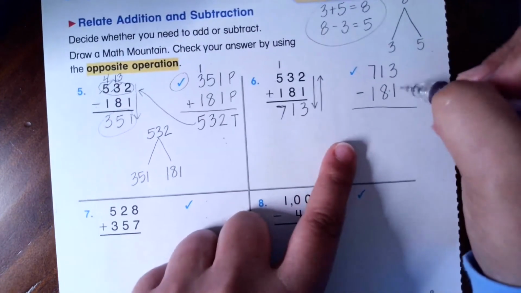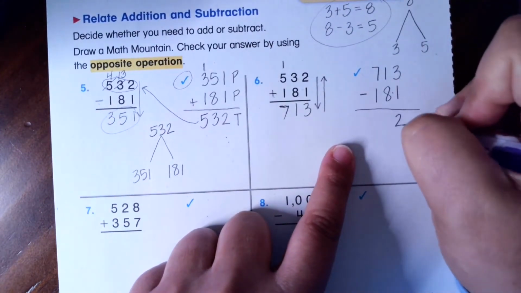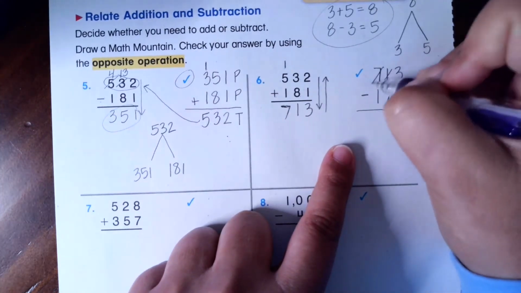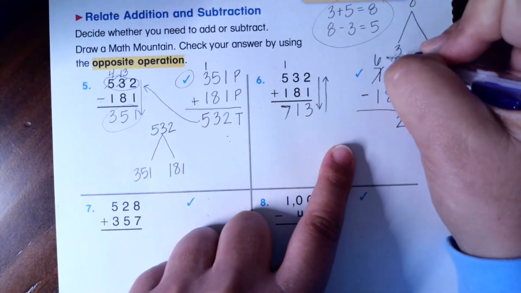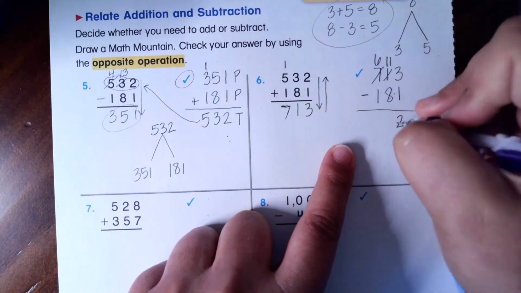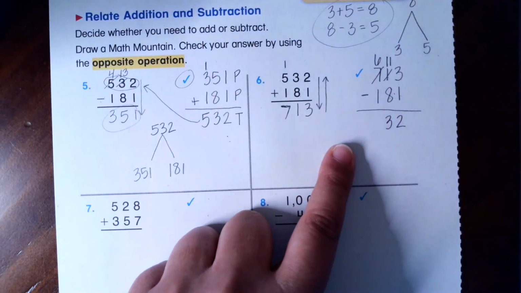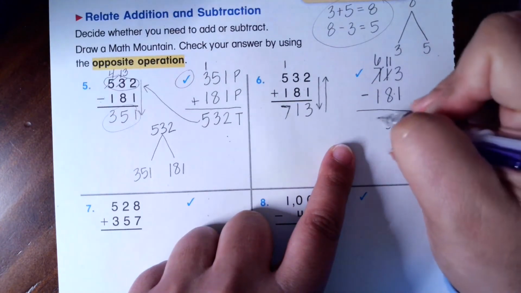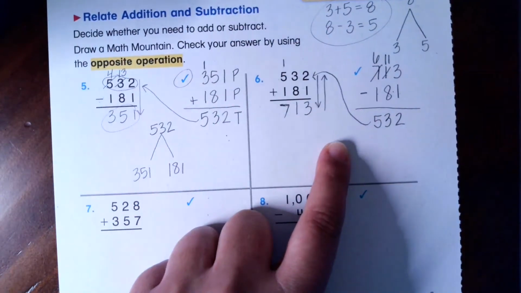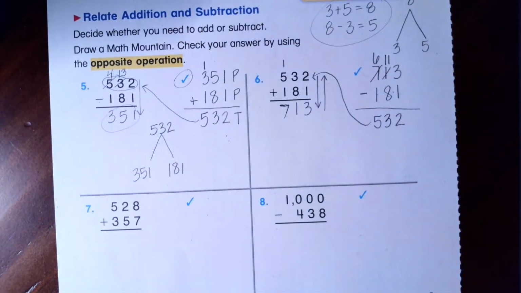So let's see. 3 minus 1 is 2. 1 minus 8, I can't do it, so I go next door, cross off the 7, change it to a 6, and bring back 10. Now I have 11 minus 8, and I get 3, and 6 minus 1, I get 5. So I got the number that I wanted, so I know my answer is correct.